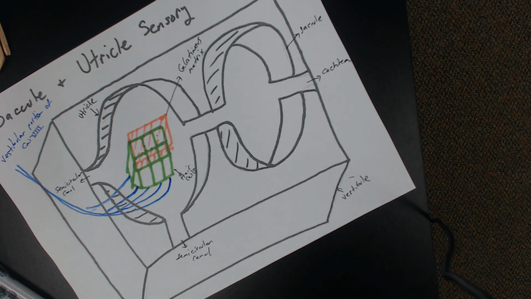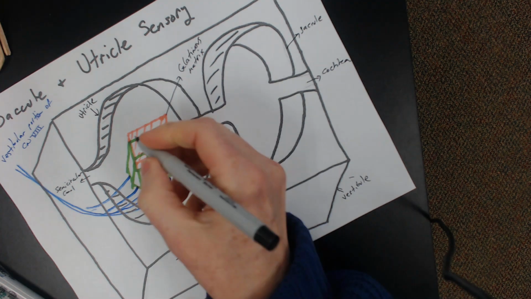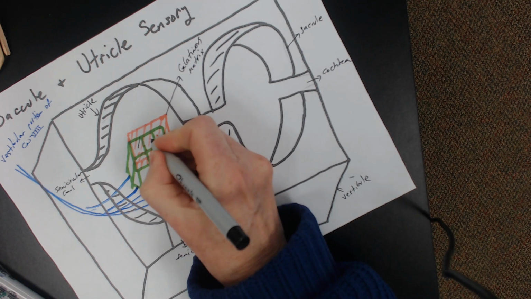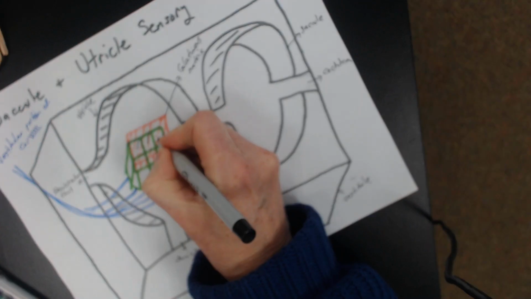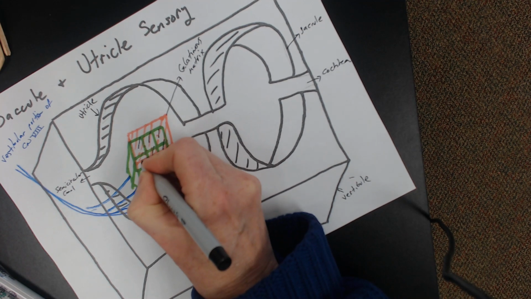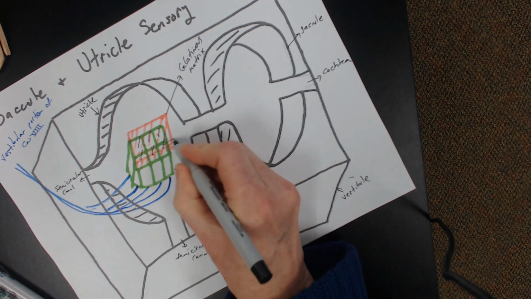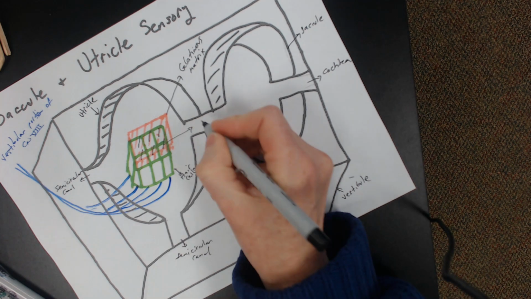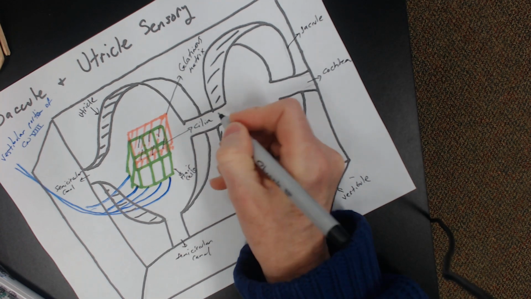And then coming out of each of the hair cells on the top, embedded into the gelatinous matrix, is going to be a cilia. I'm going to represent that as just coming up and sticking up here into the gelatinous matrix. It's coming from each of the hair cells, and these are just hairs or cilia, C-I-L-I-A.